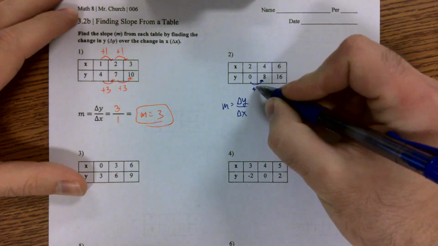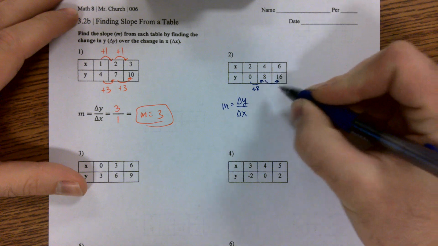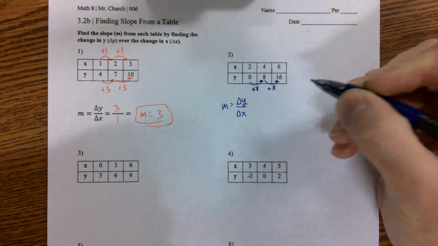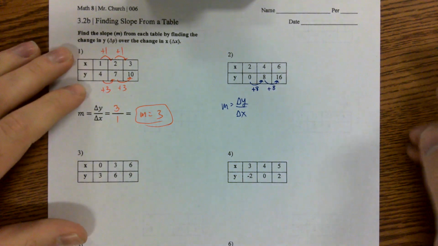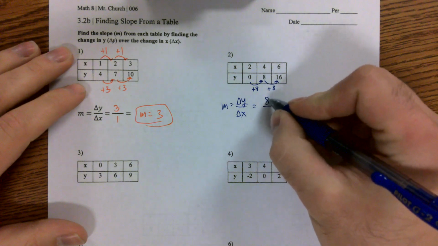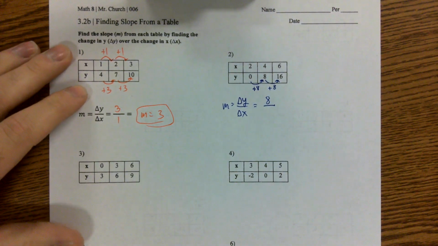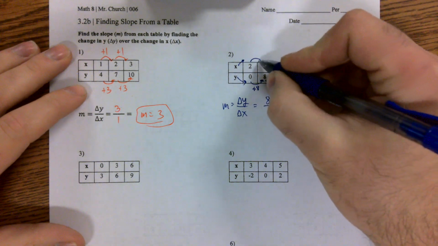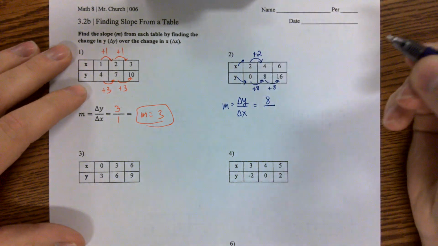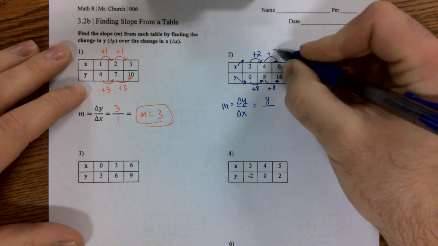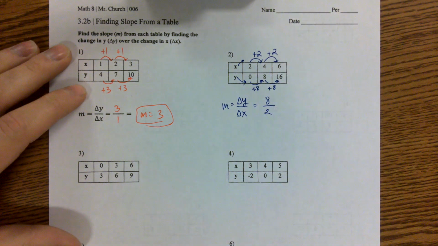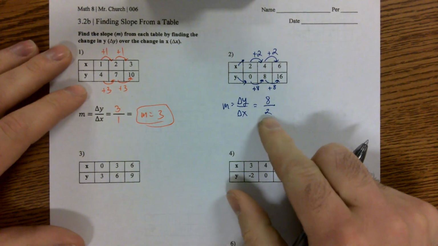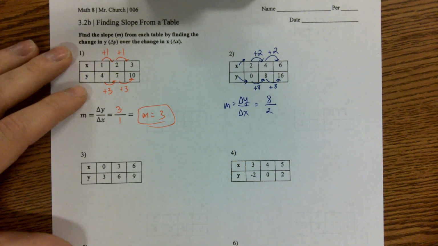Well, we're adding 8. And then from 8 to 16, we're also adding 8. So my numerator here is going to be positive 8. That's my change in y. Now my change in x is on the top. From 2 to 4 is plus 2. From 4 to 6, that is also plus 2. So that's my denominator. That's the number on the bottom.